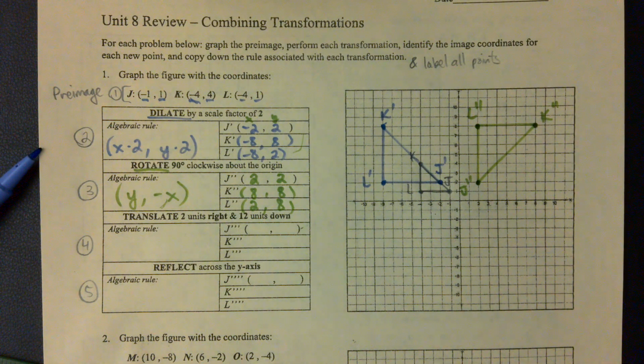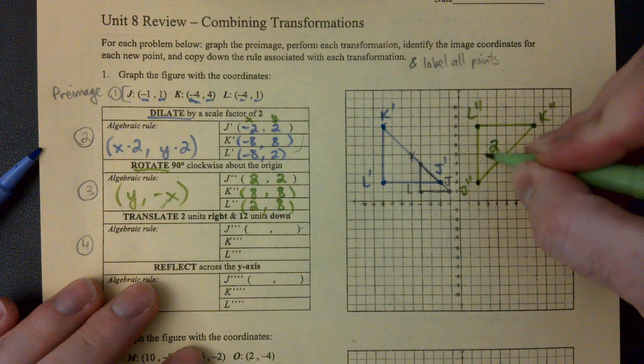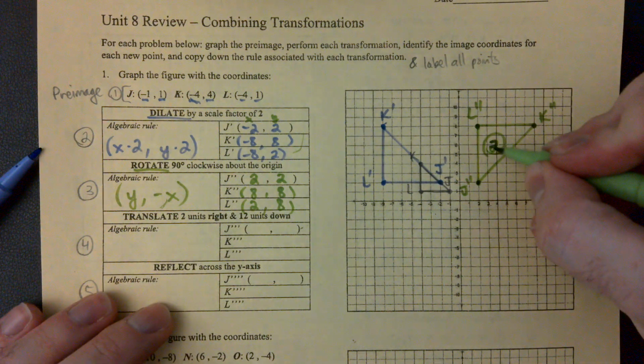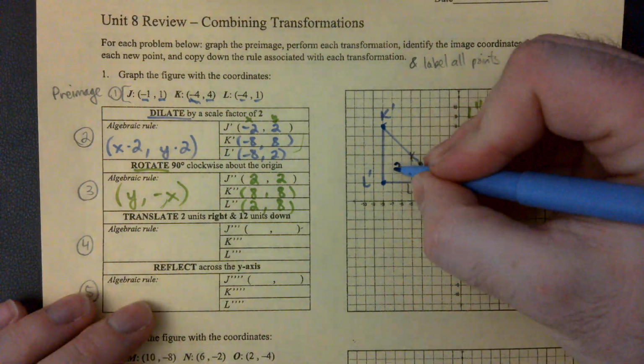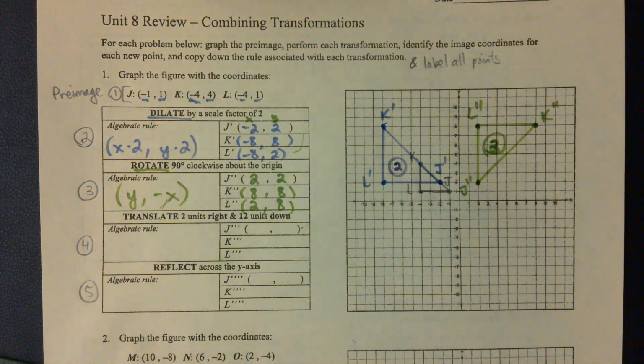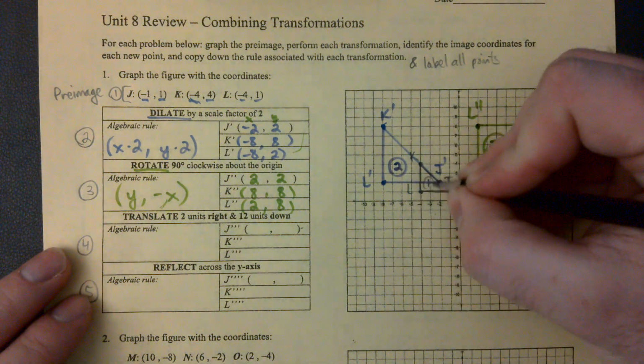All right, there's our second transformation done. I'm going to put that should have been number 3. This one here was number 2. And my original triangle here, that was number 1.